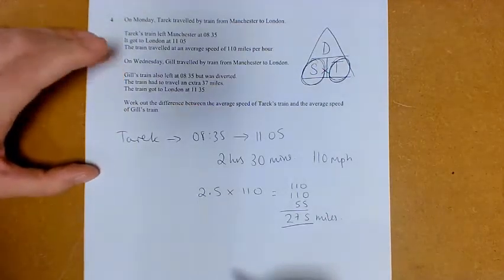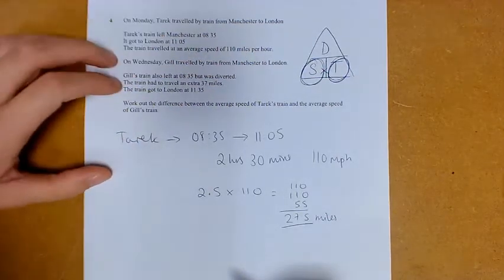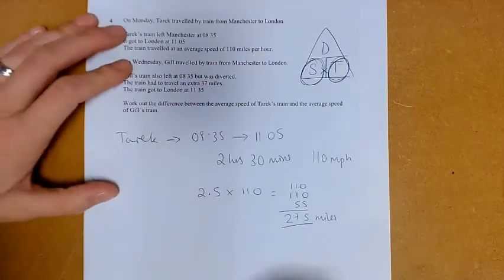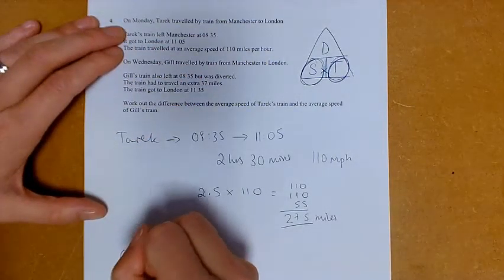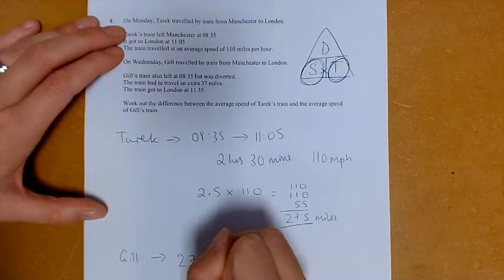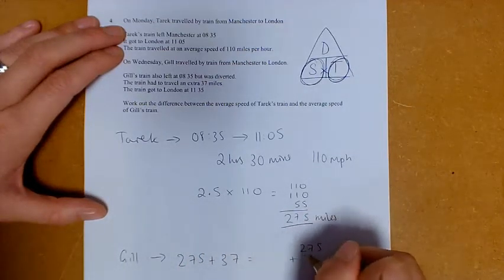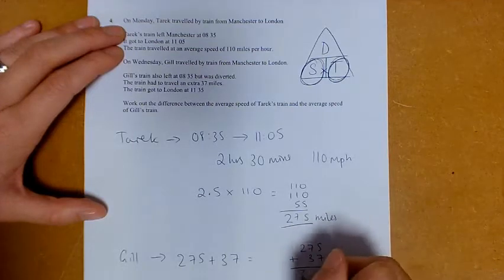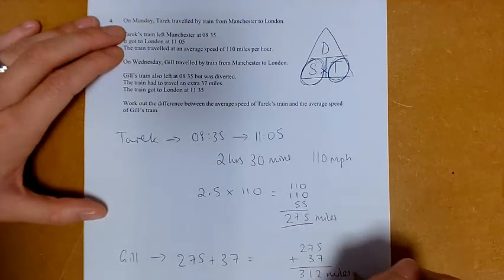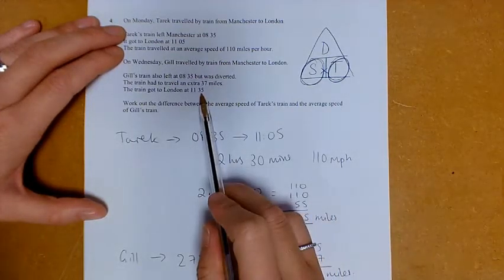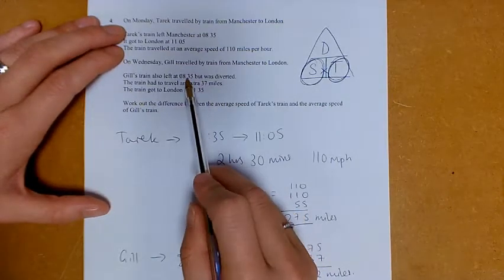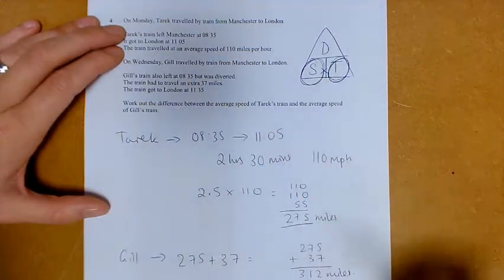Now let's look at Jill. She's going the same route, Manchester to London, but her train is an extra 37 miles. So for Jill, she's going 275, add an extra 37, which is 312 miles. So her journey is longer. She got to London at 11:35, 8:35, 9:35, 10:35, so 3 hours.